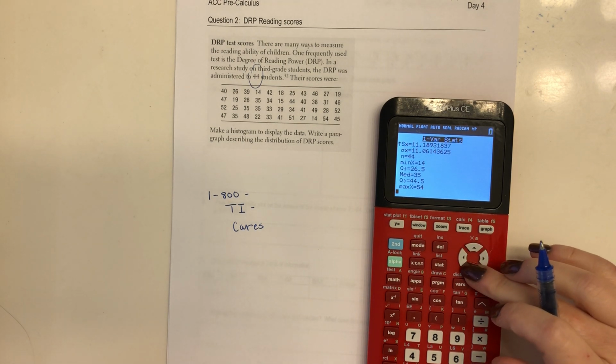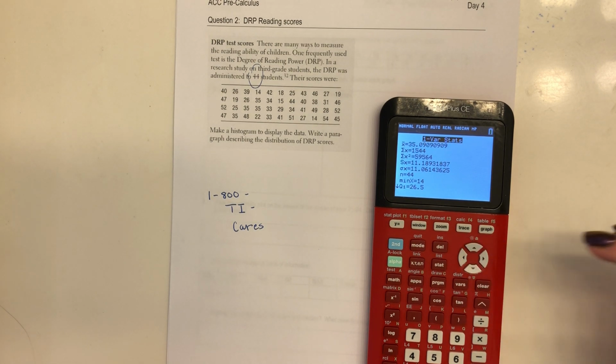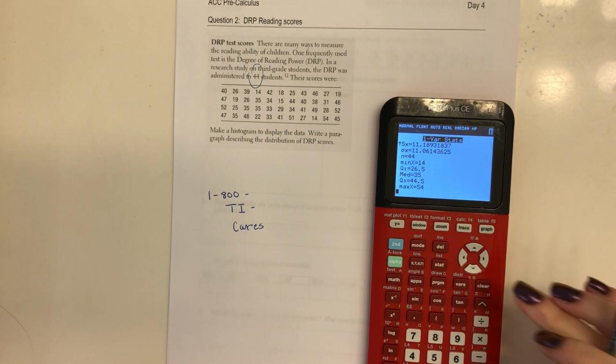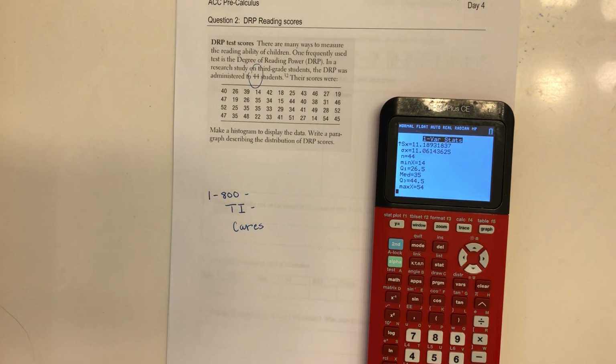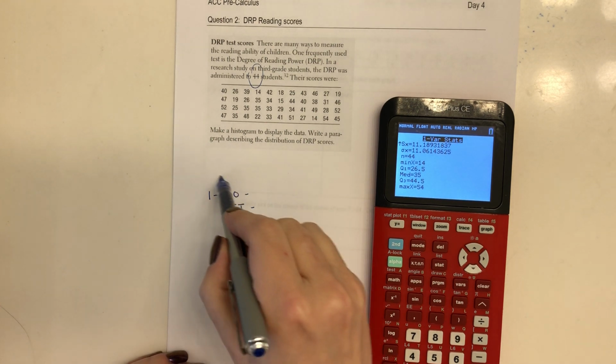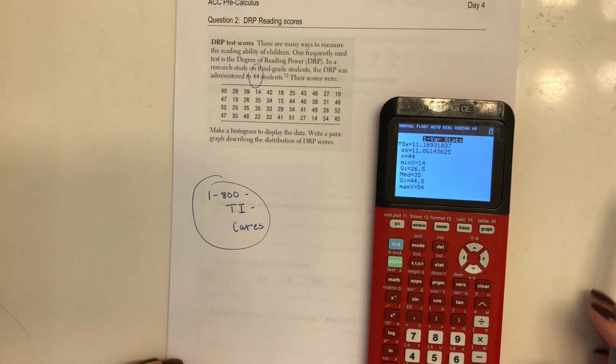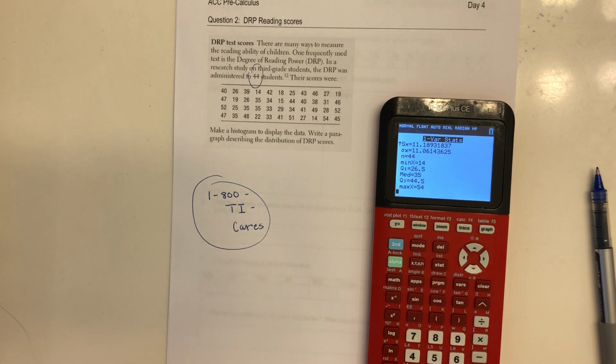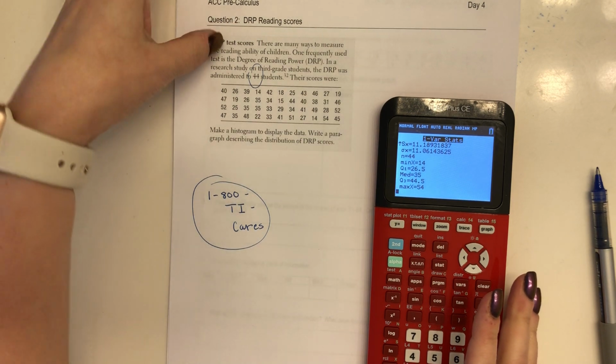I can scroll down if I would like something that's below here. So notice there's a little arrow. What if the arrow disappears? Do one variable stats again and it'll reappear. Now, what if you still cannot get your calculator to work? Call these guys at 1-800-TI-CARES. That's for Texas Instrument Cares, and they will help you out with all your calculator issues. So hopefully that one is okay now.